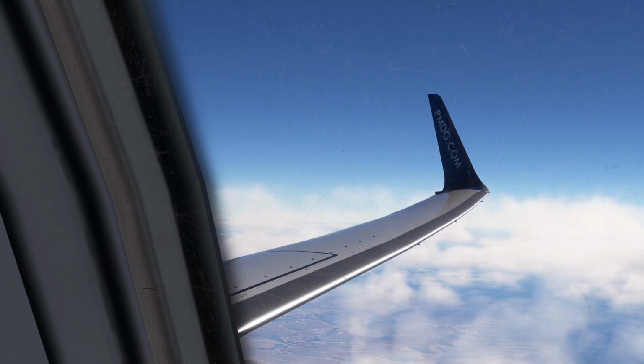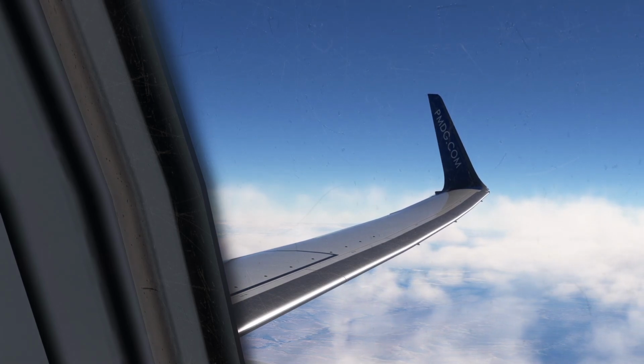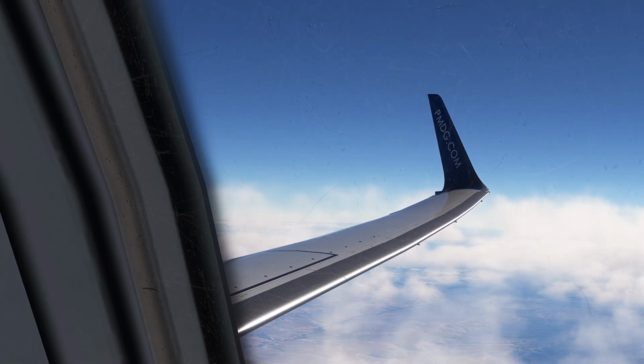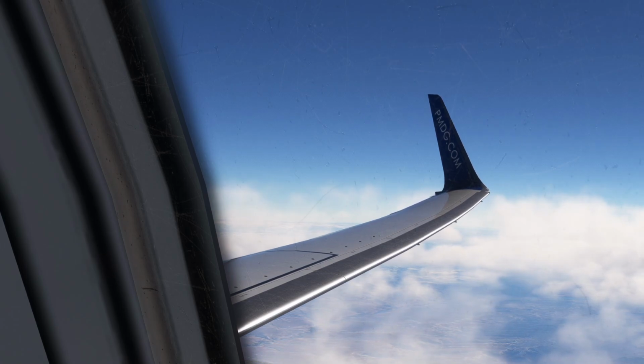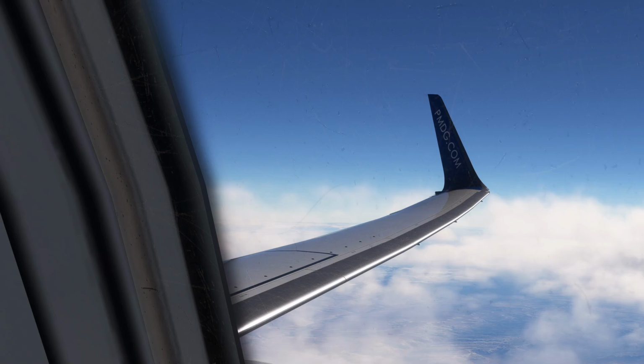Just gonna request, or load, the weather data, the wind data for a descent into the system, just to help the plane calculate the descent path for us.